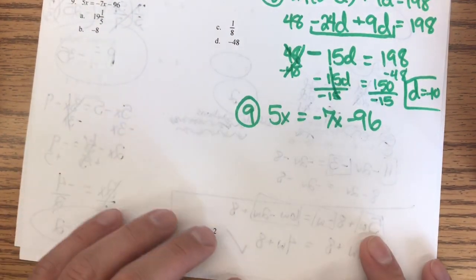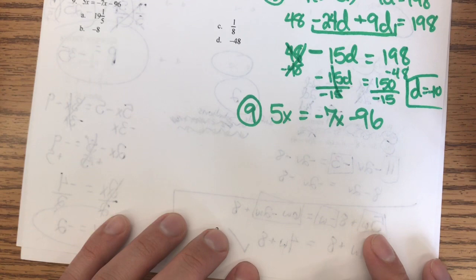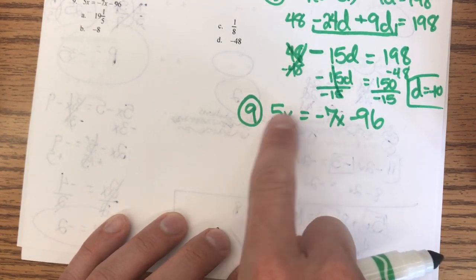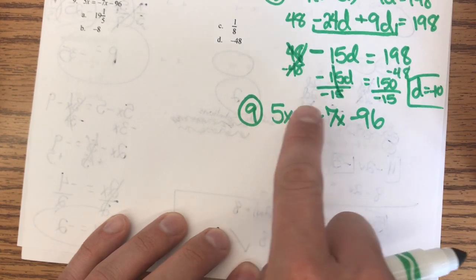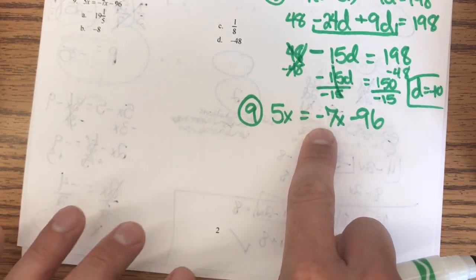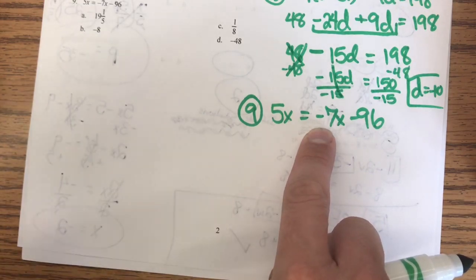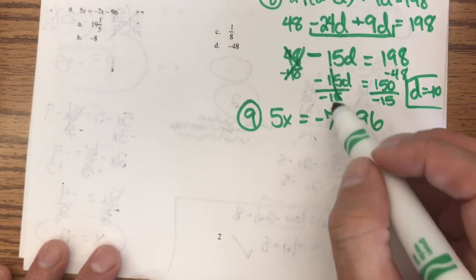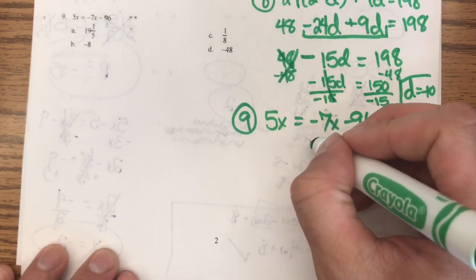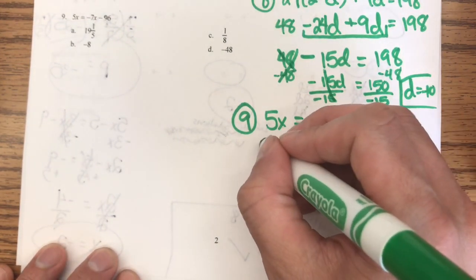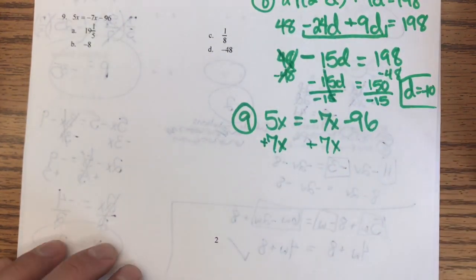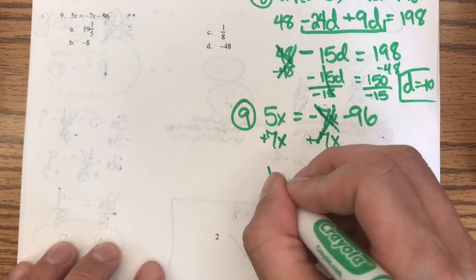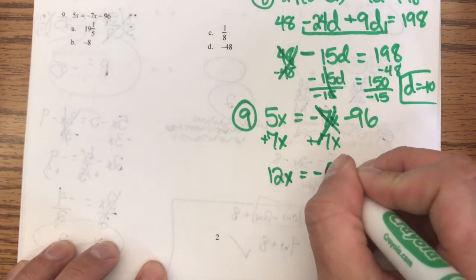And then last but not least, problem 9. I have an x on the left equals an x on the right. I prefer getting rid of the smaller one first. 5x, negative 7x, negative 7x is smaller. If you're wondering why I get rid of the smaller x first if I have an x on both sides, it's that if I have a negative x and I add, it's a whole lot easier to deal with because then I'd get a positive number always on the one side and life is just a little bit easier. 5x plus 7x is 12x. 12x equals negative 96.